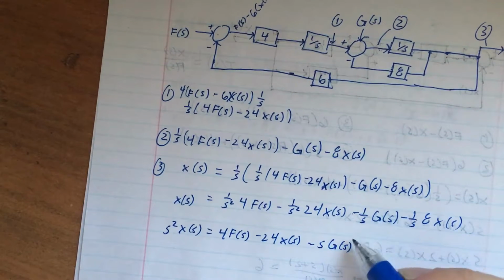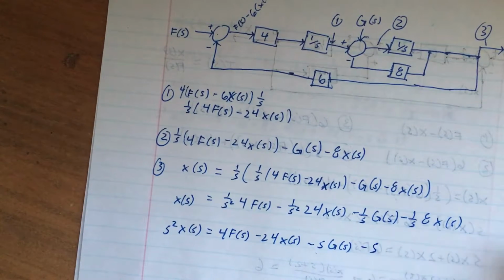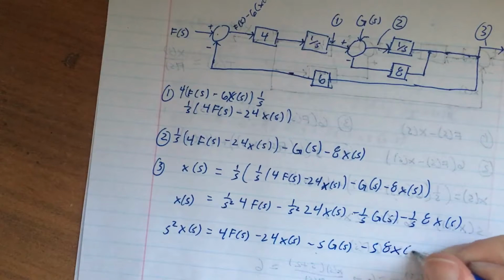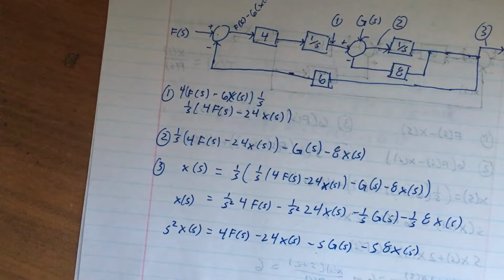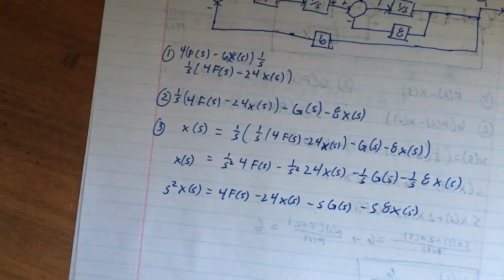So 1 over s times s squared equals s, minus 8sX(s). Let me double check this is correct so far. Looks good.